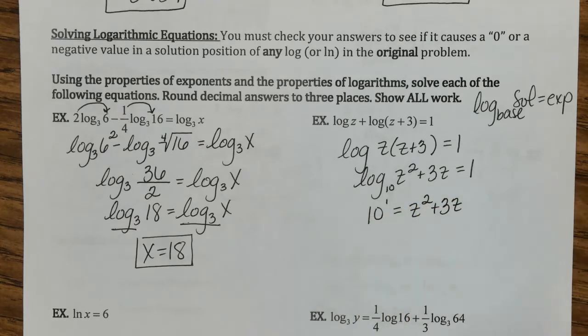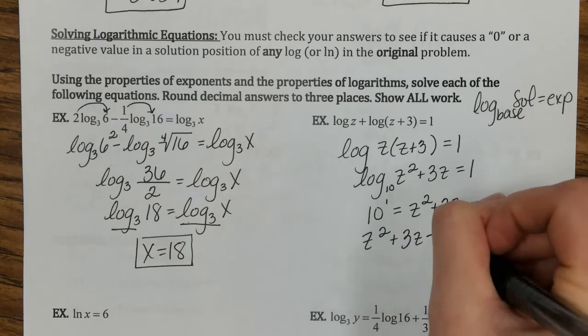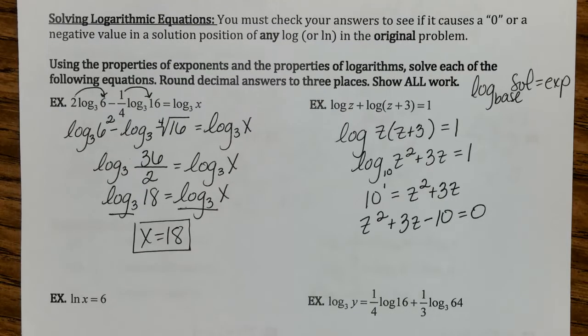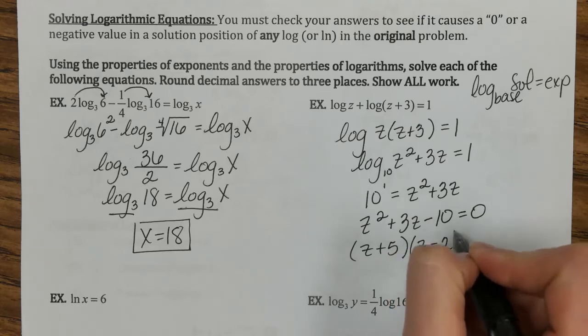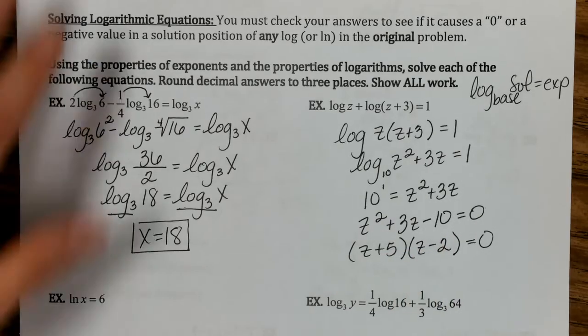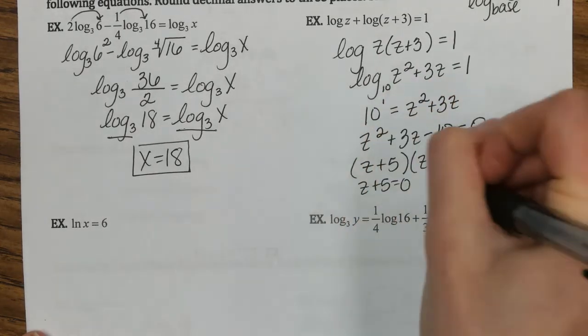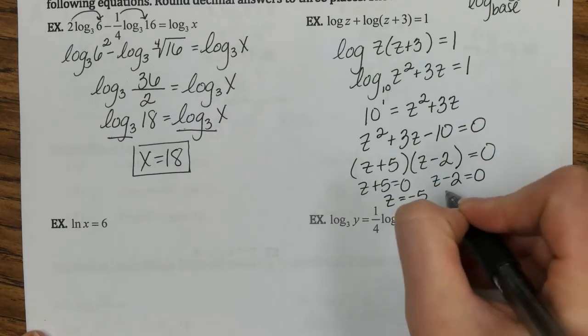Well, I need to get that all equal to 0 because I've got a quadratic. So I'm going to have z squared plus 3z. It's now going to be minus 10 equals 0. Factor it. Z plus 5 times z minus 2 equals 0. Set them equal to 0. Solve, so z equals negative 5, z equals 2.